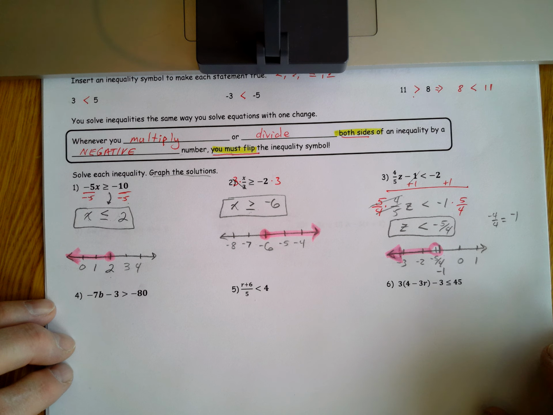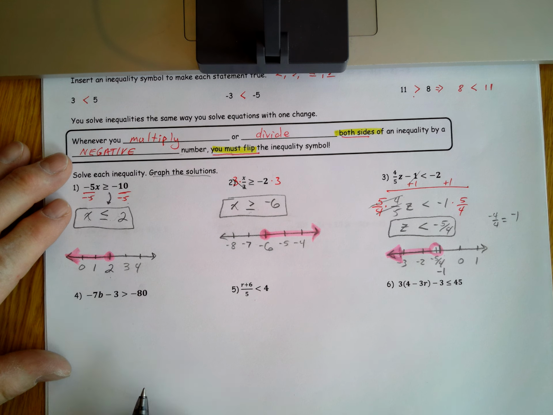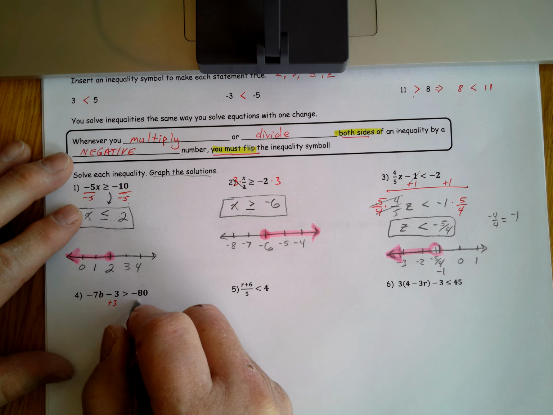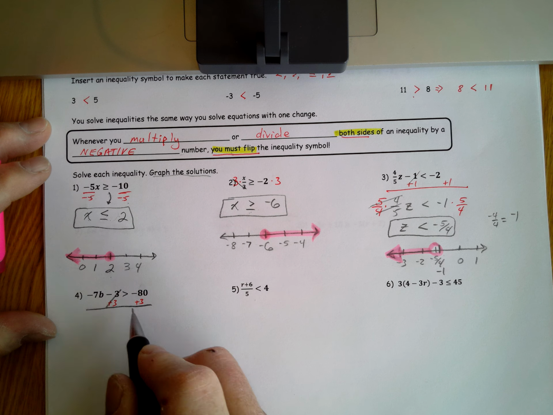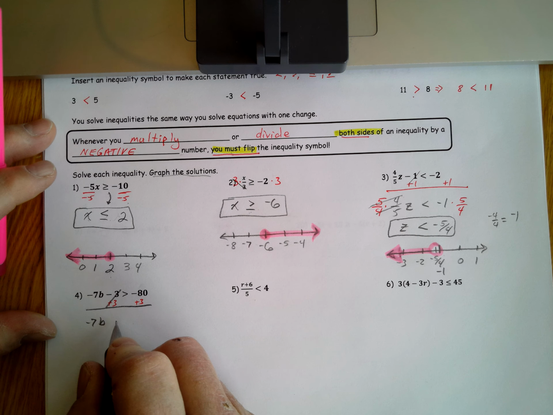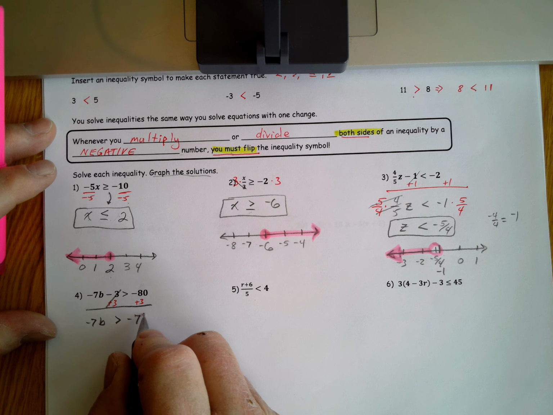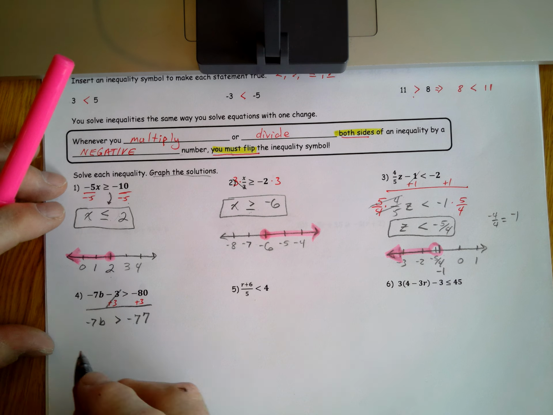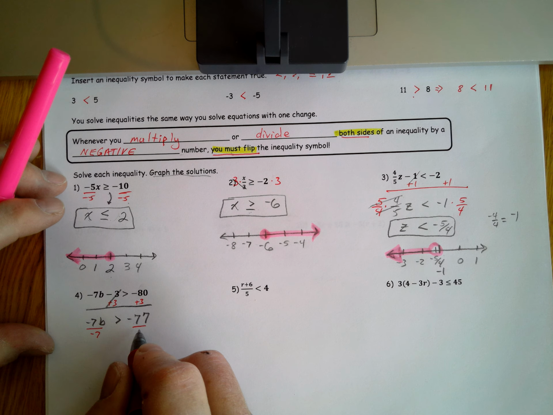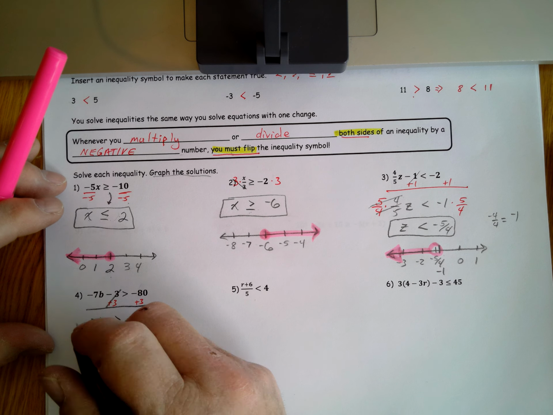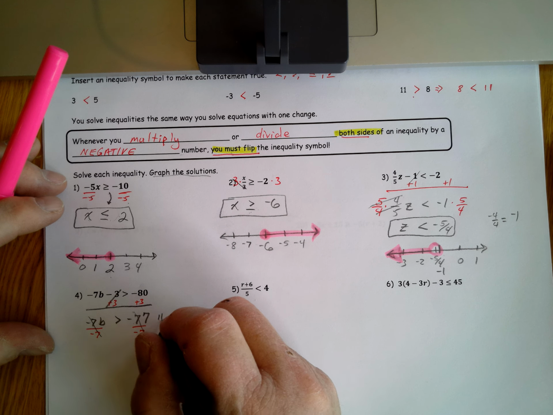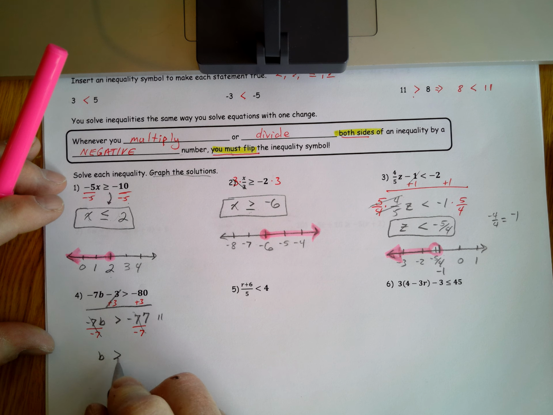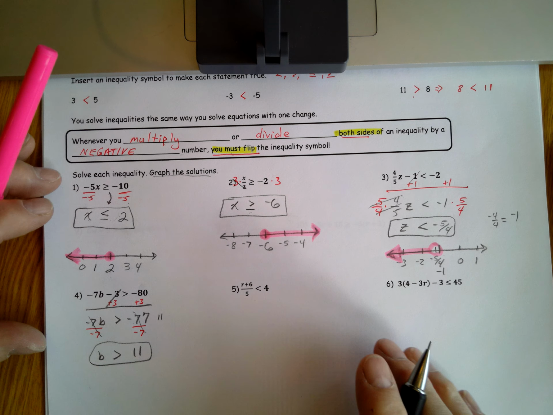We're doing great. So another multi-stepper. Add 3 and add 3. When I do that, I move the 3 over. -7b is greater than -77. Now I'm going to divide by -7 and divide by -7. That cancels. This reduces to 11. So b is greater than 11. Perfect. I'm ready to graph.